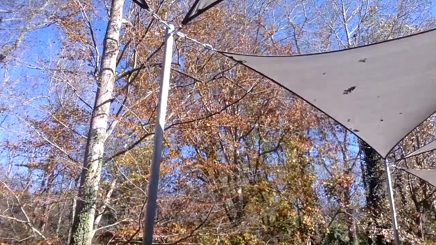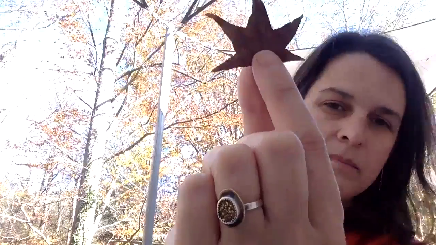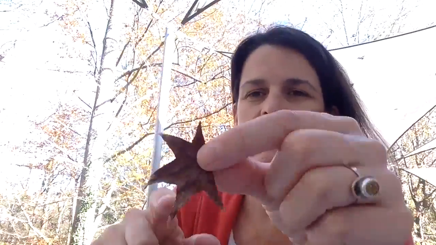I wonder, let's see if we can find some leaves that are falling on the ground. Look at this. That's amazing. That is 1, 2, 3, 4, 5 acute angles. Look at that. Oh, this is like a right angle right there. That is so fun. Look at that. So that's 1, 2, 3, 4 right angles on this leaf and 5 acute angles.